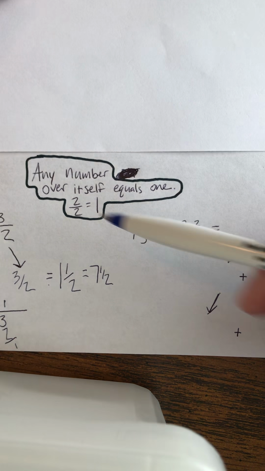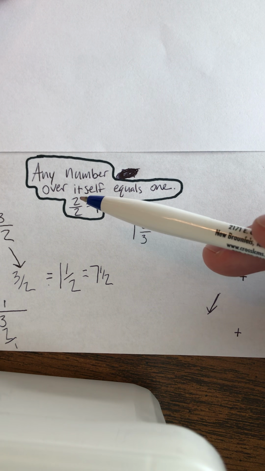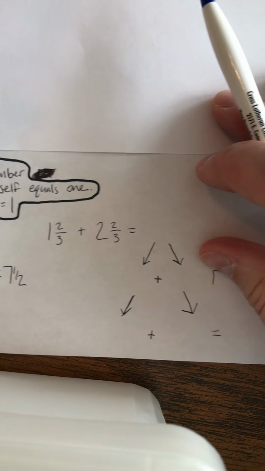As a reminder, any number over itself equals the number 1, like 2 over 2 equals 1. You're going to need that later.